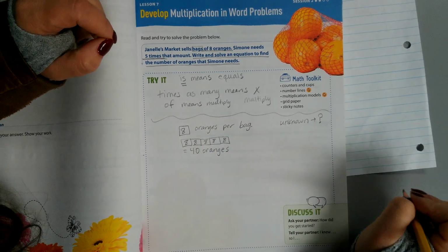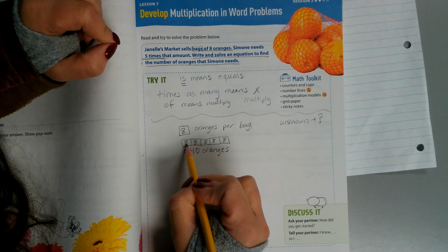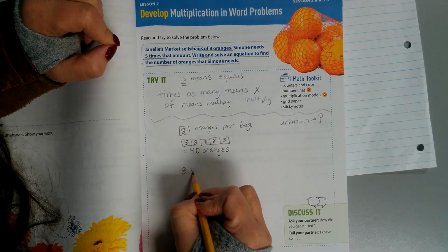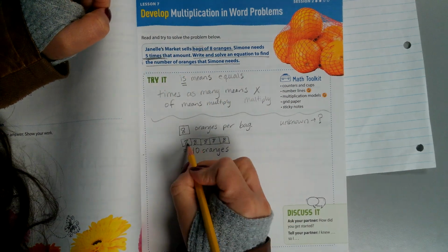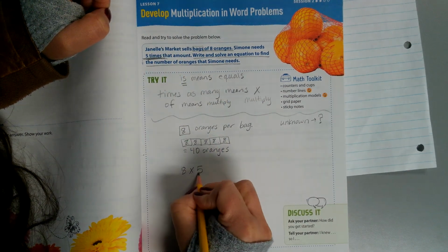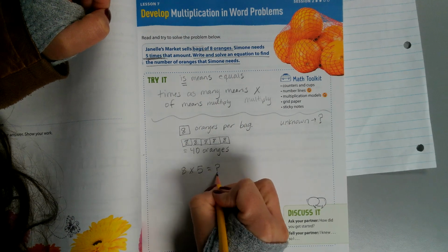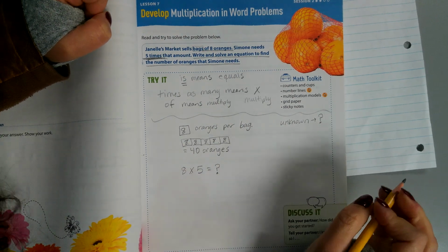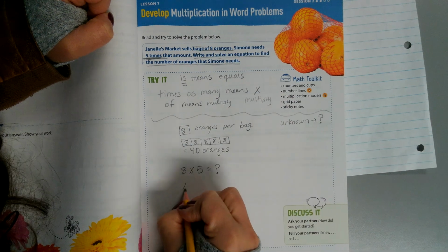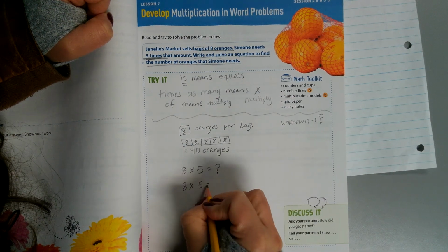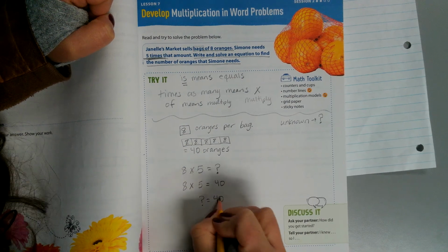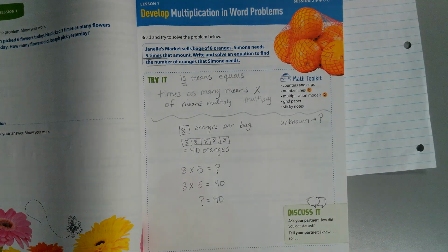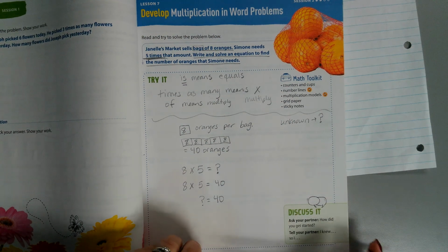To write this as an equation, we're going to use 8 times as many, times 1, 2, 3, 4, 5. 5 equals question mark because we didn't know how many oranges. We did the work, so now we know. So then our equation will be 8 times 5 equals 40. Question mark equals 40. If you need to pause the video to copy it down, pause the video, but I'm moving on.